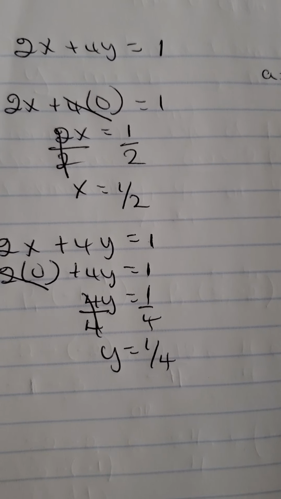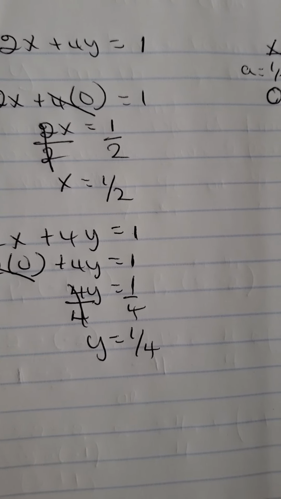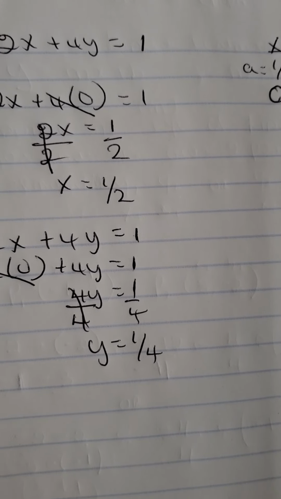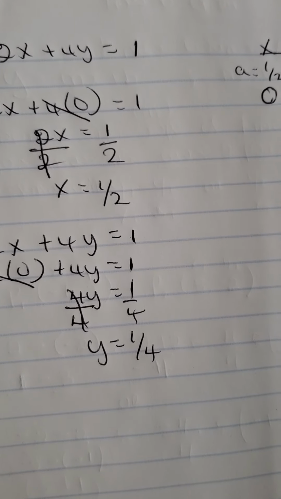And you will see that this is one of the ways in which you graph the equation of a line on a rectangular coordinate system: by just finding the intercepts, plotting the 2 points, and then connecting the dots to get your line.